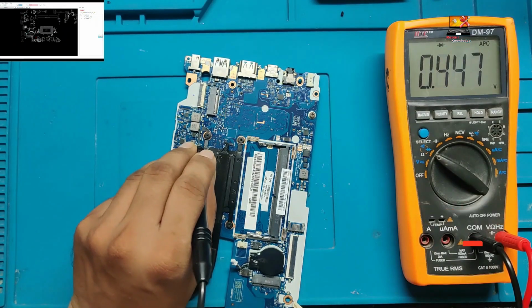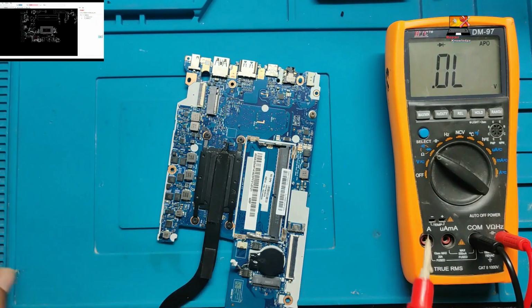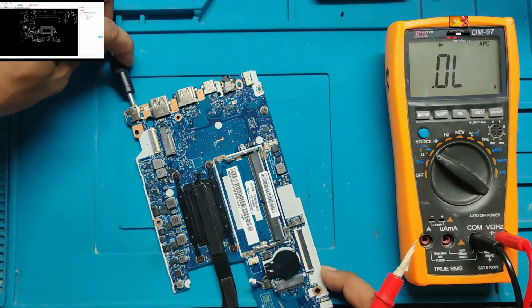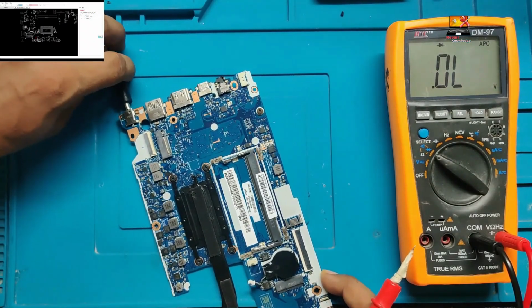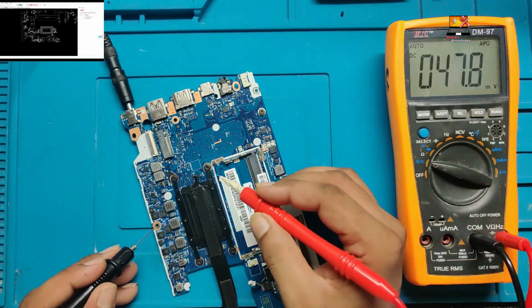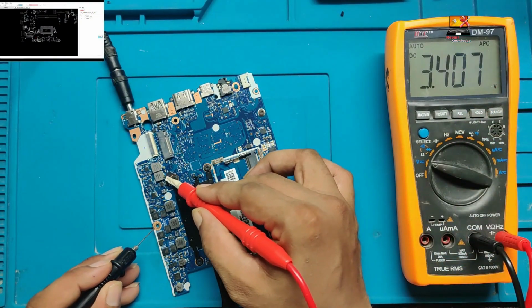Now I have installed the charger here, and let me check its voltage. Its voltage, which is our 3 volts, is being formed over here.